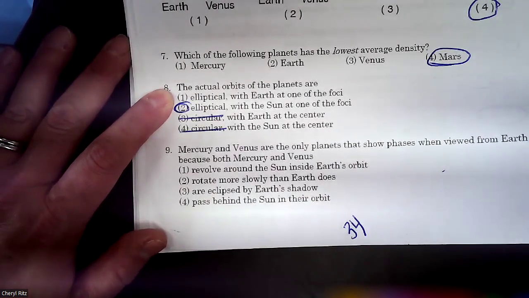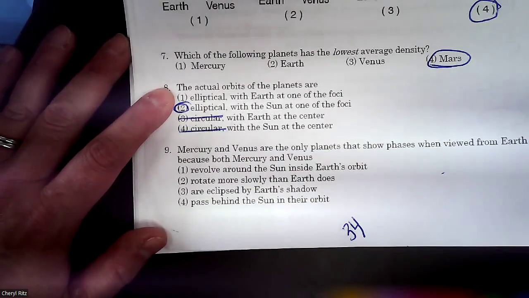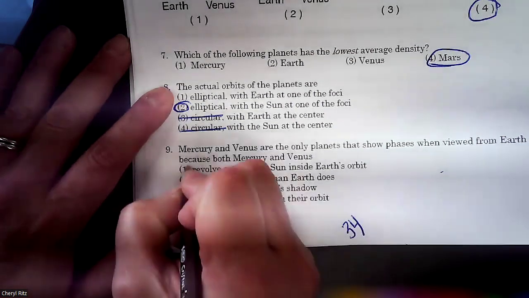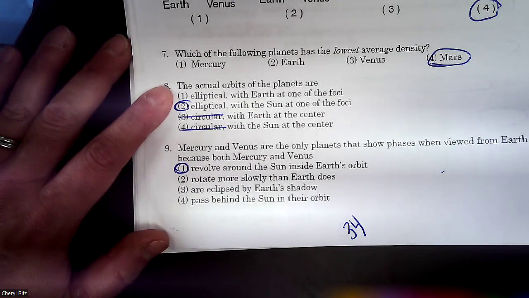Now, question 9, you might have been able to think about it and figure it out, but it's nothing I taught you. It's nothing I've seen on the Regents, but why would we see only Mercury and Venus to have phases? Yeah, they're the only ones that revolve around the sun inside Earth's orbit. Yes.